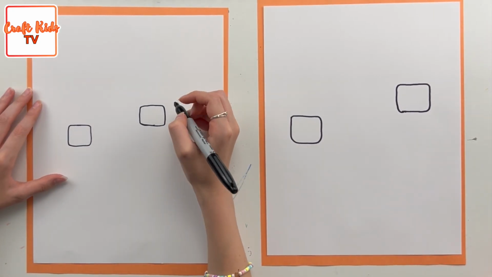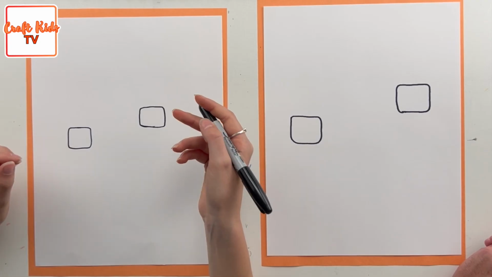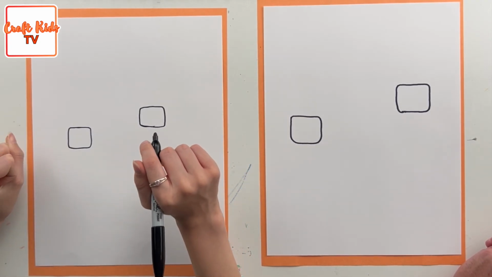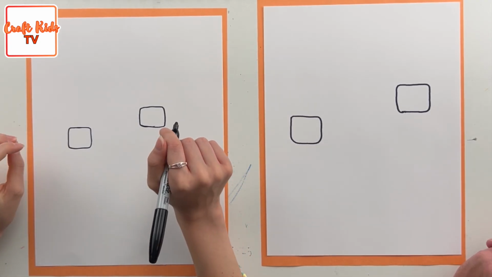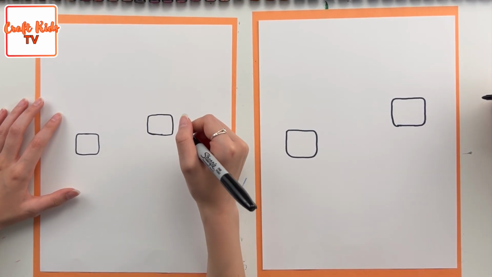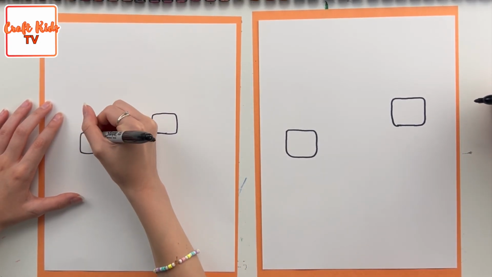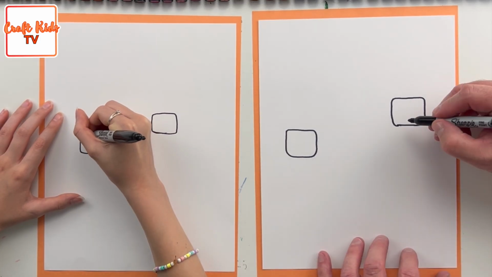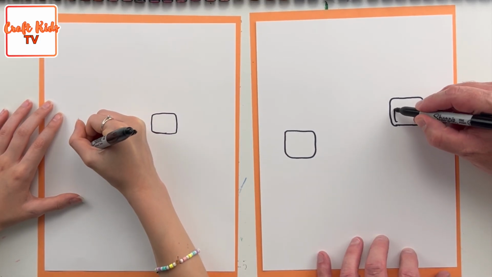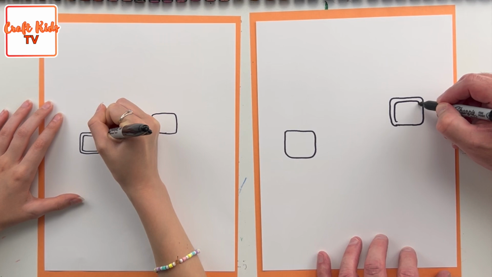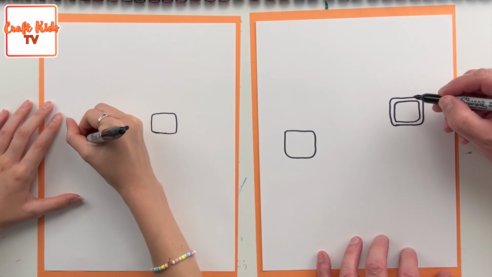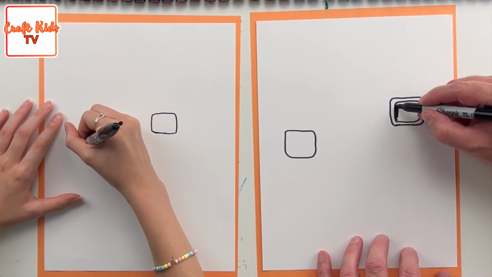Good. Okay. Yeah, and these aren't perfect, but at Craft Kids TV, we don't go for perfection, we go for fun. The next step is to do the pupil, and we've done this a bunch of times, more than 26 at least, so we know the drill.